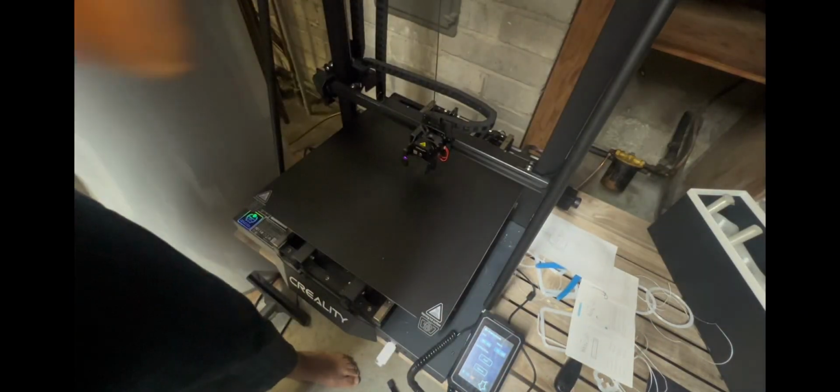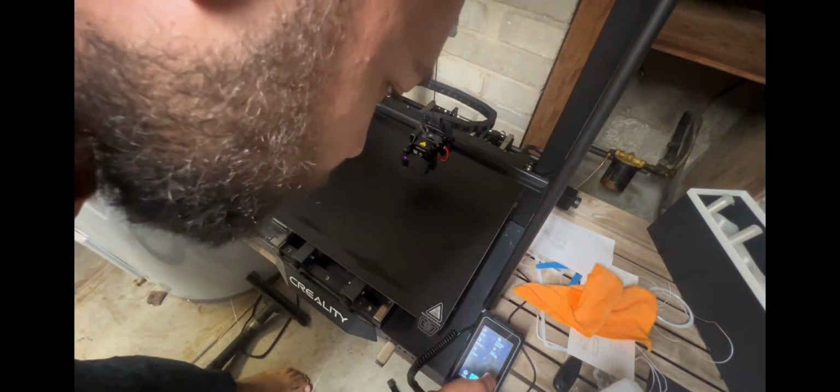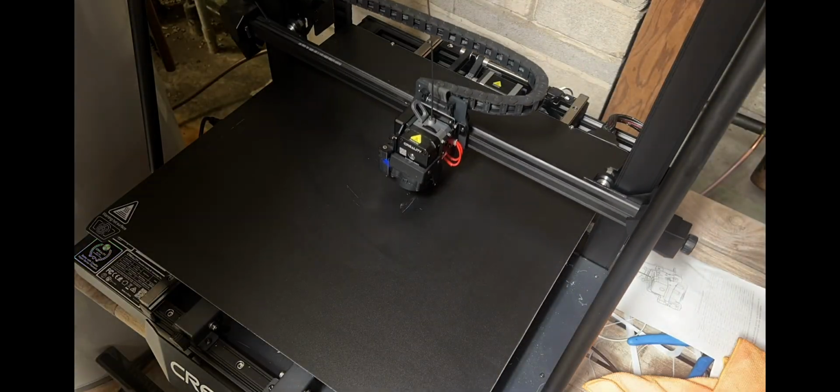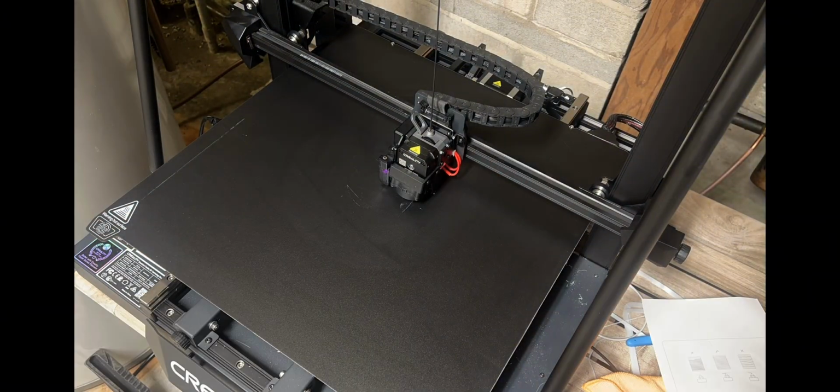Before I start my prints, I always like to clean the bed with 91% isopropyl alcohol and a clean microfiber cloth. This will remove any dust or other contaminants from the bed that will prevent the print from adhering properly. Finally, I adjust the Z-axis using this piece of paper as a feeler gauge, and we are ready to print.